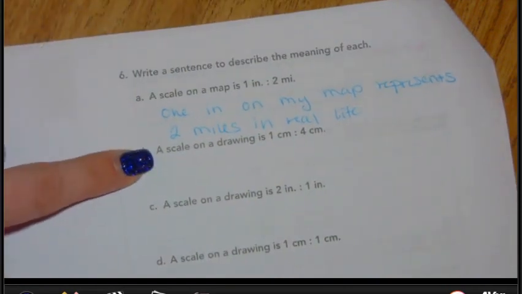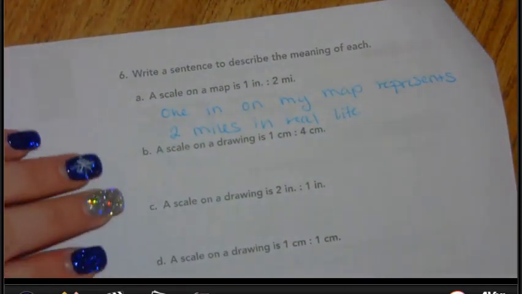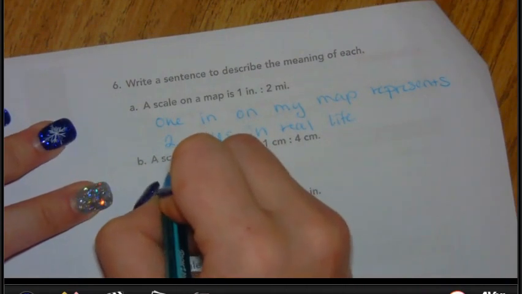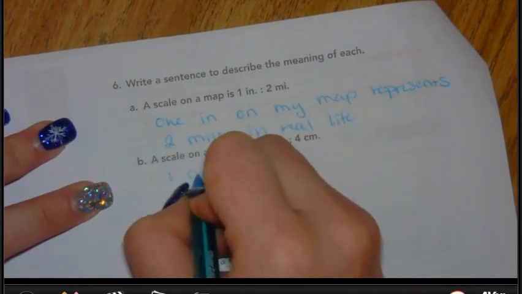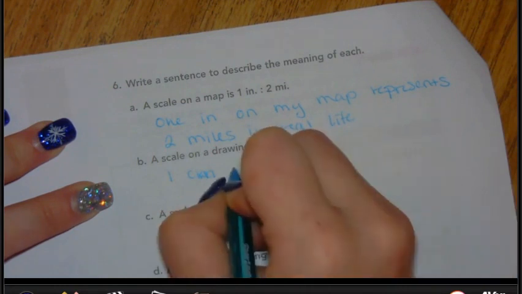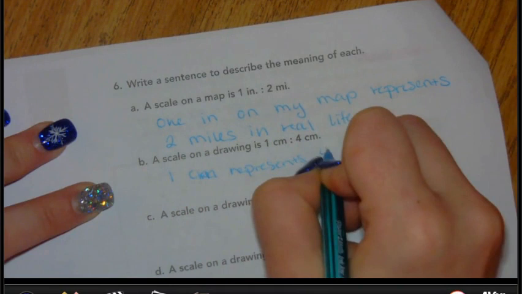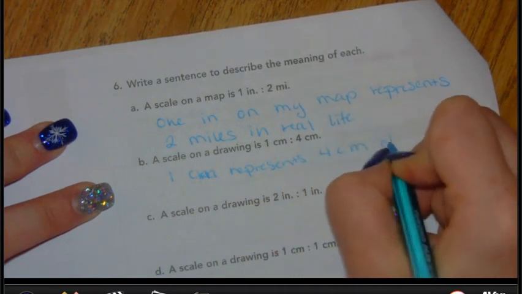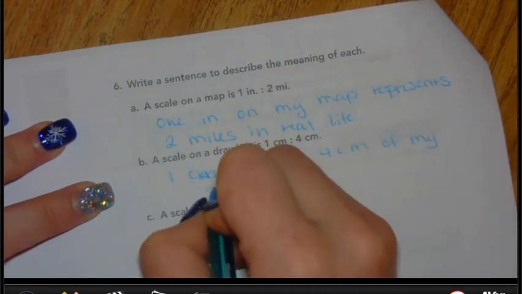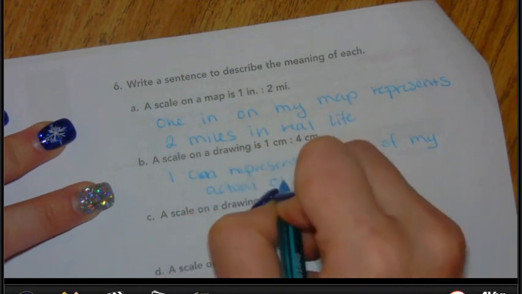Okay. A scale drawing is 1 centimeter to 4 centimeters. All right. So this means 1 centimeter, or I'm going to abbreviate, represents 4 centimeters of my actual object.